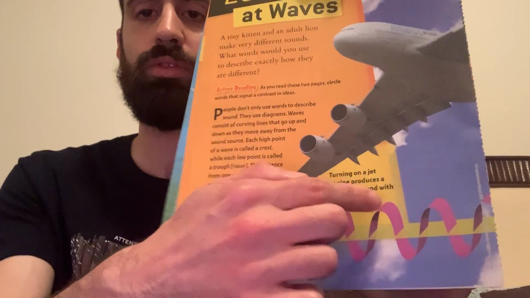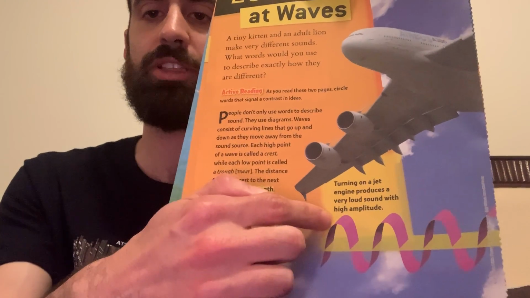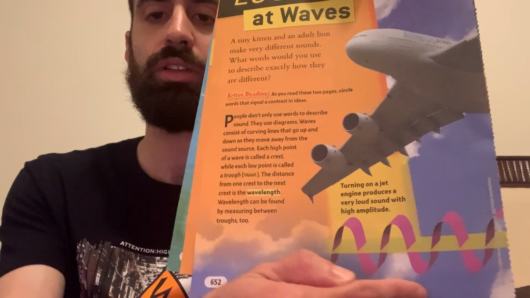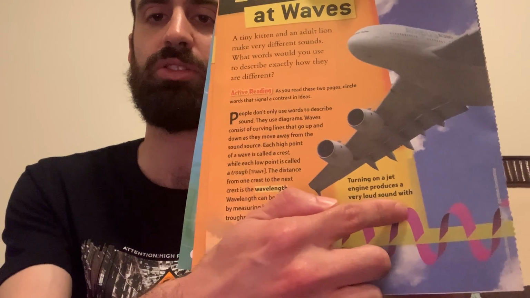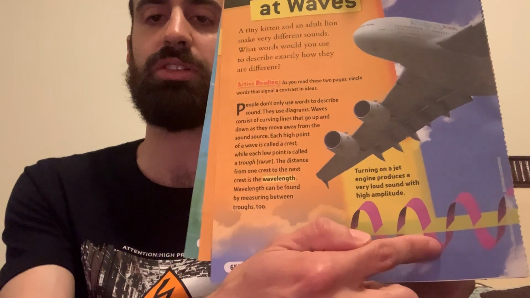Wavelength can be found by measuring troughs too. So the wavelength is from this point to this point, or you can measure down here, the trough, this point to this point. So you could either measure two crests or measure two troughs. It's going to be the same distance, okay? And that's called wavelength.